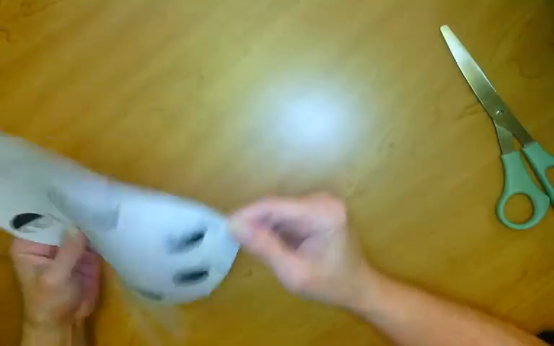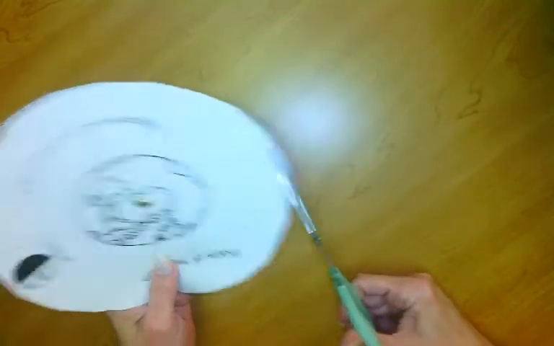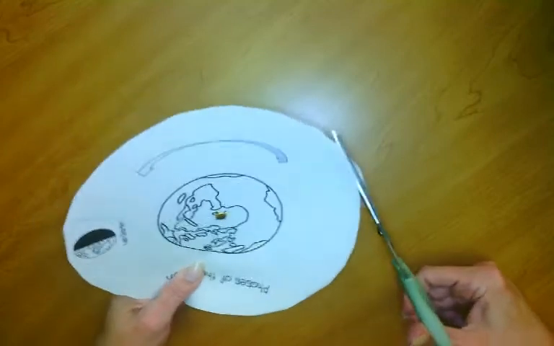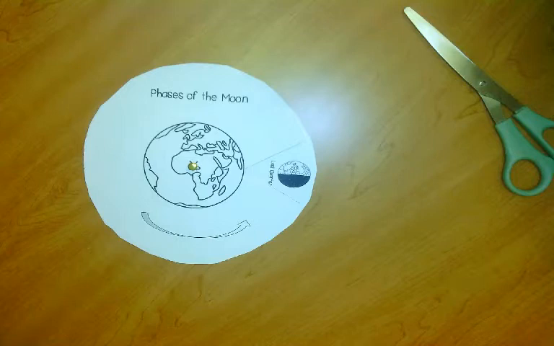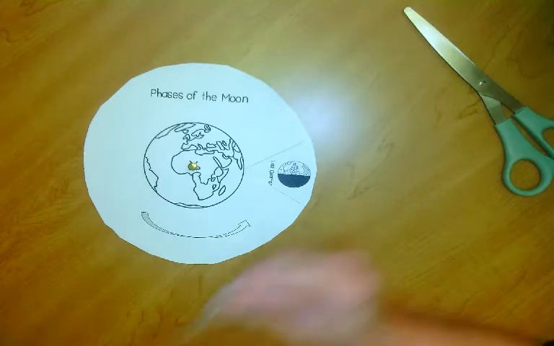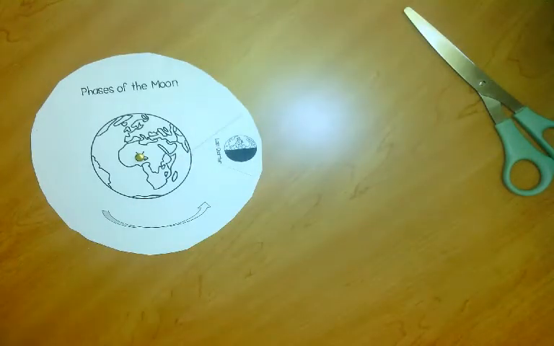Now I've noticed on mine that I have a little bit of an edge here that I can cut off that I don't need. It's sticking out from behind the second page, so I'm going to cut that off. And then another important piece is to make sure that you're not going to leave any of your scraps on the floor. You are going to throw them away. It is your scraps. You should be throwing them away and cleaning up your space just like you would if you were in class. So I'm going to throw mine in the garbage.